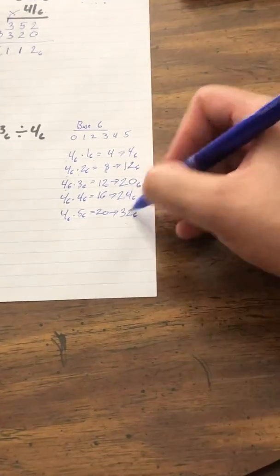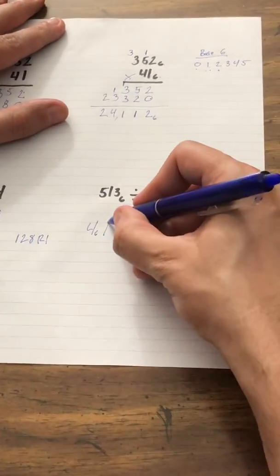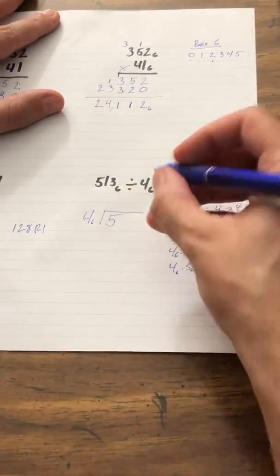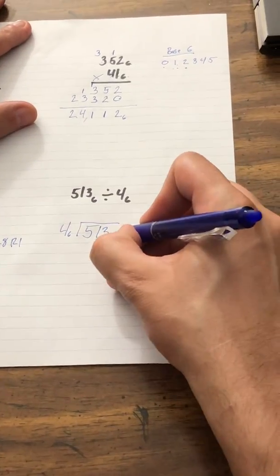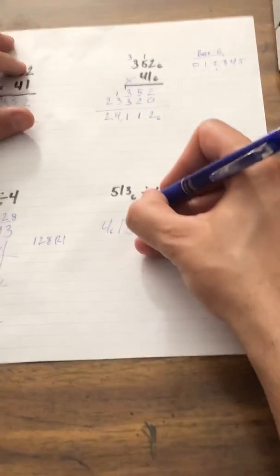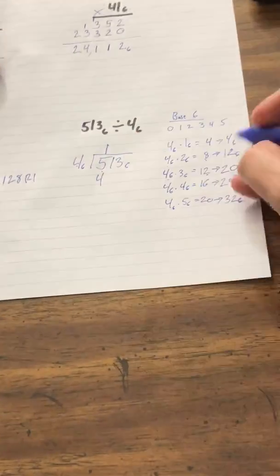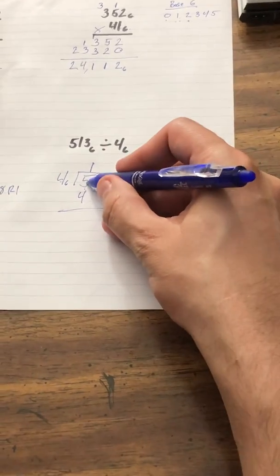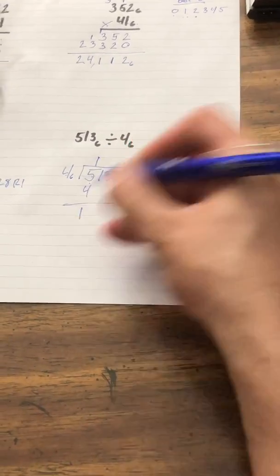And then these are all the pieces we're going to use. Now, let's put this together. We're going to start off the same. We have 4 base 6 divided by 513 base 6. We do the same process. 4 can go into 5 one time with 4 base 6, if you look at it right there. Then we just subtract. 5 minus 4 is 1.